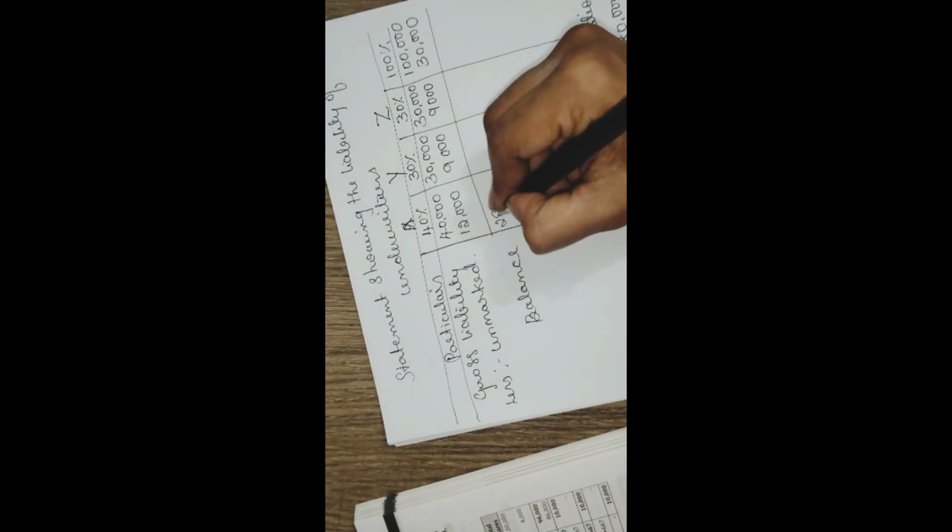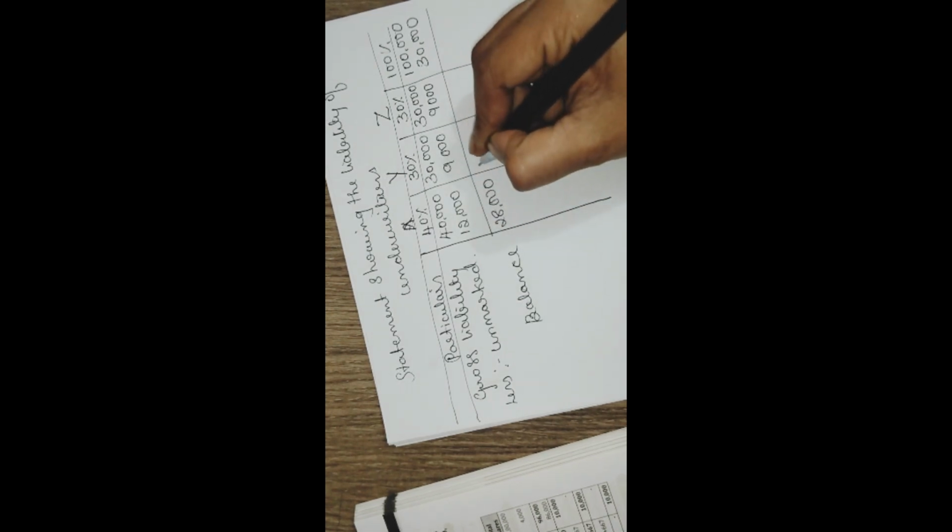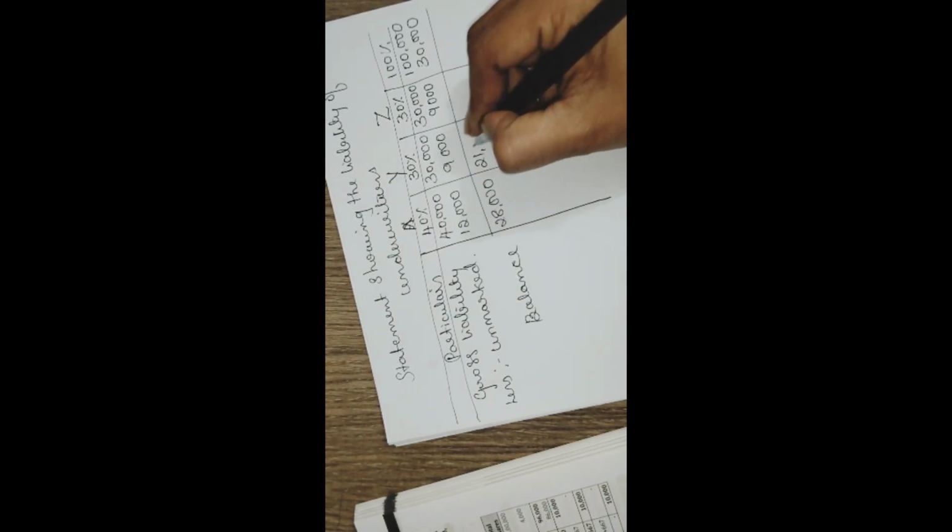Balance. Balance is 40,000 minus 12,000, 28,000. 30,000 minus 9,000, 21,000, 21,000. Total is 70,000. You have to check the total horizontally and vertically both.